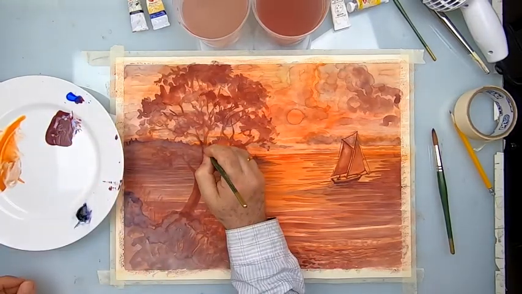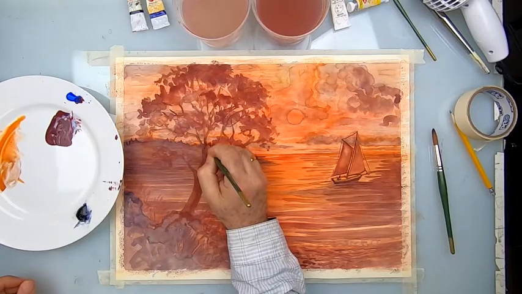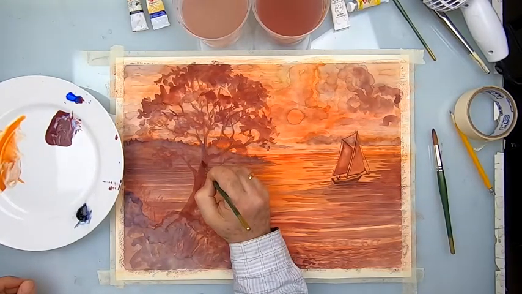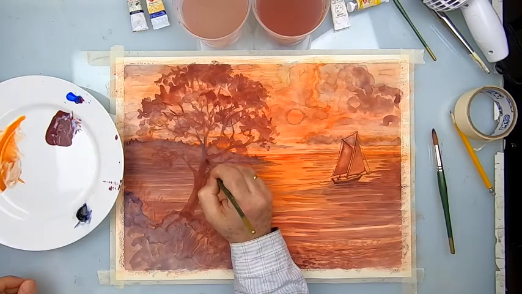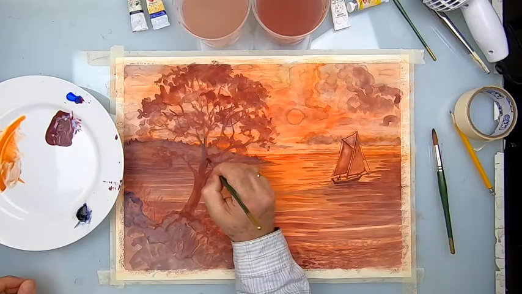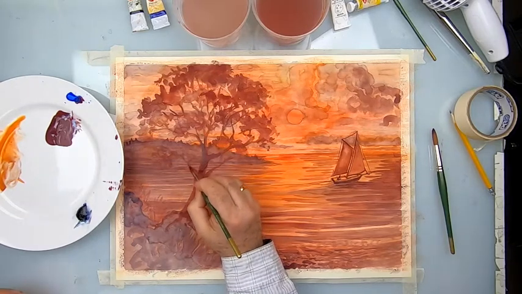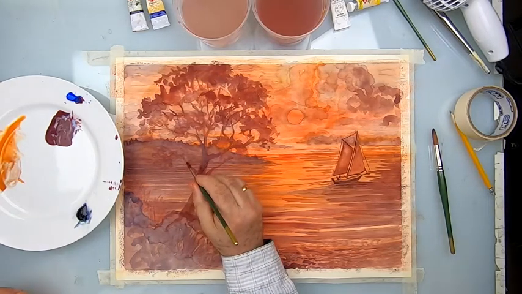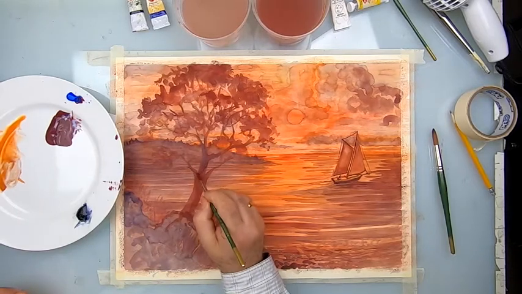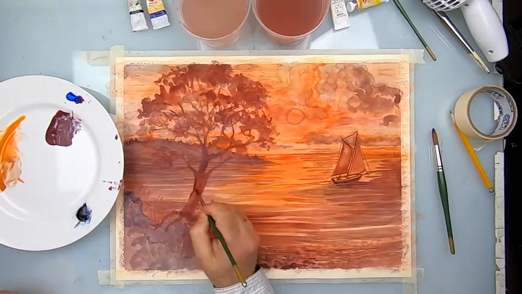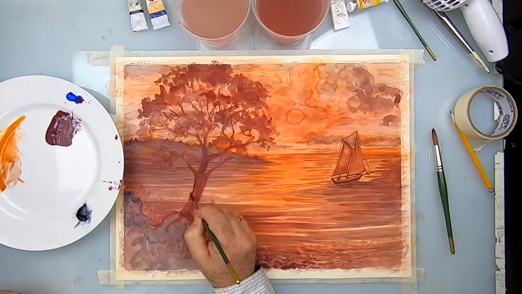So I'm going to be putting this down on the darker side of the tree trunk, away from the light. On this side, right? The sun's coming out on the other side.